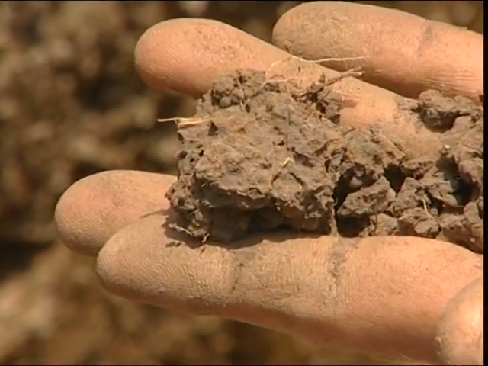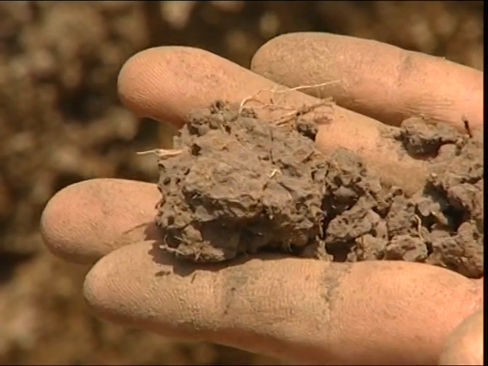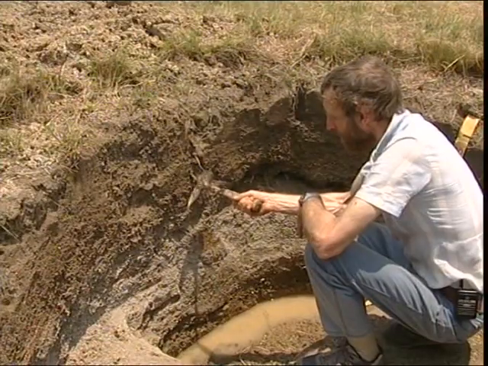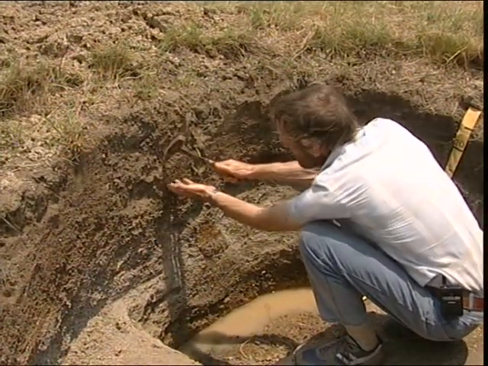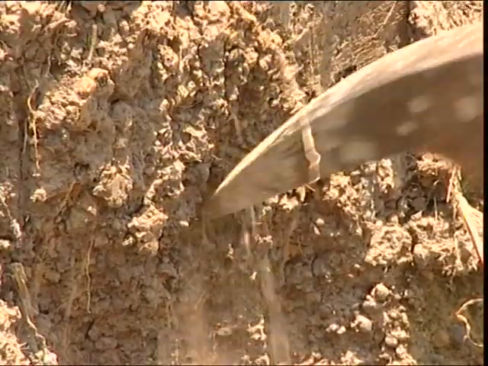So this is a certain indication that we're sitting here in a wet season, dry season environment. And if we move to the material under the topsoil, you can see it's getting harder.